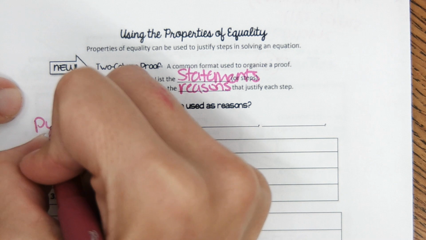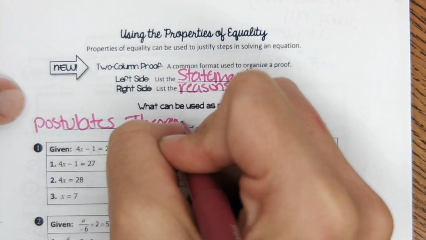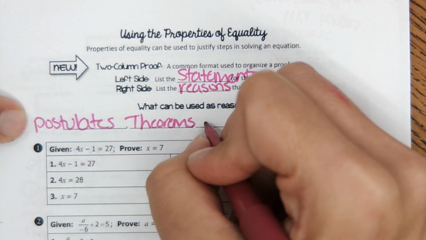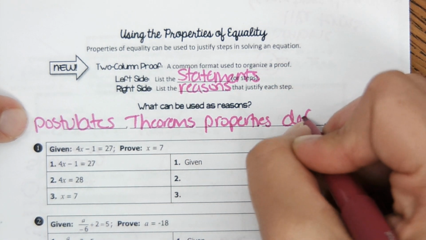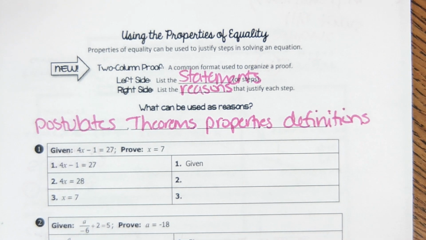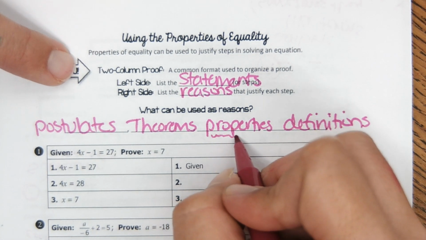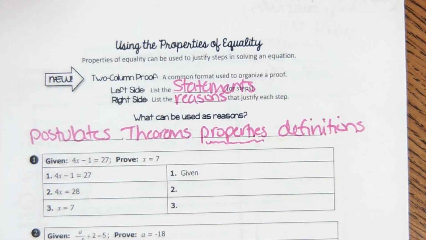You can use postulates, theorems, properties, and definitions. For today, we're just going to be using the properties that we learned, but eventually we'll work in these other things.